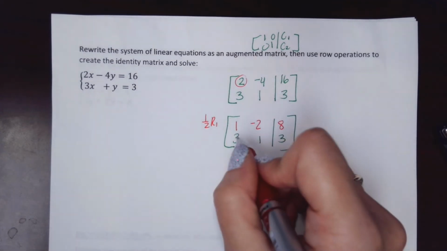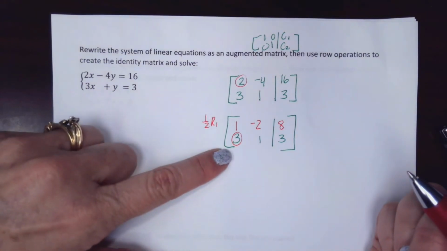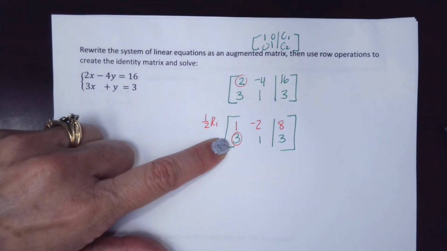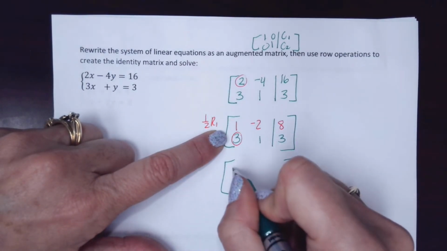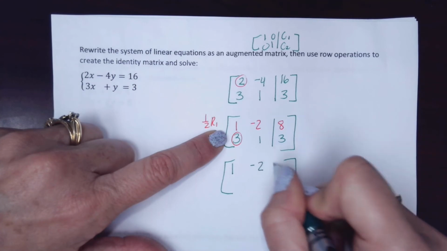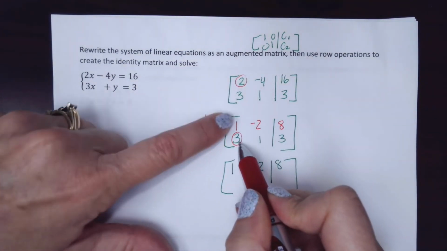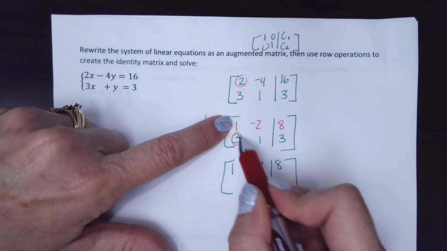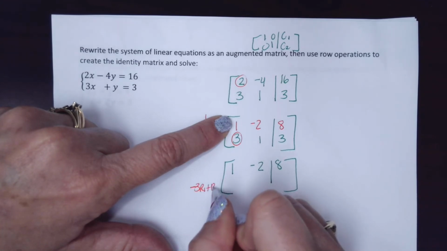My next step is to get a 0 down below. Well, how do I get zeros? I add the opposite. The opposite of 3 is a negative 3. Now we're not going to change our first row this time. We're going to change our second row. If I multiply a negative 3 by the first row and add it here, I get my 0. So negative 3 times row 1 plus row 2.